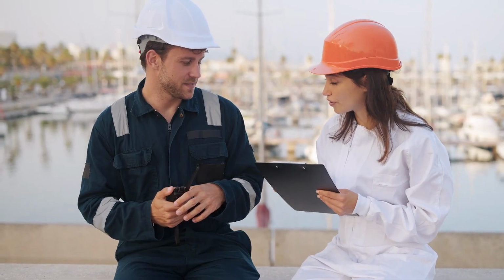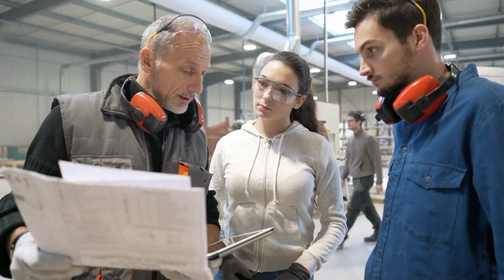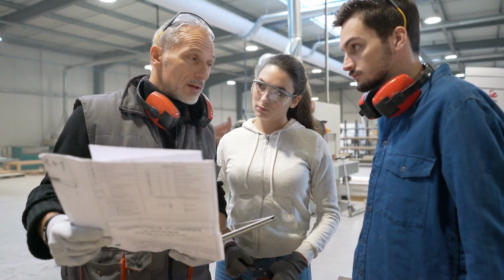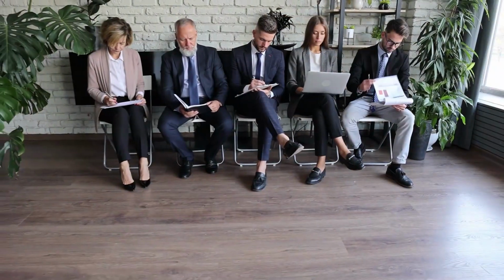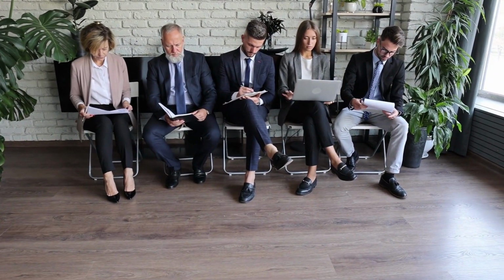Labor markets are also a critical part of the global economy. Companies often outsource jobs to countries with lower labor costs to remain competitive. This global labor mobility can lead to job losses in one country, but create new opportunities in another.